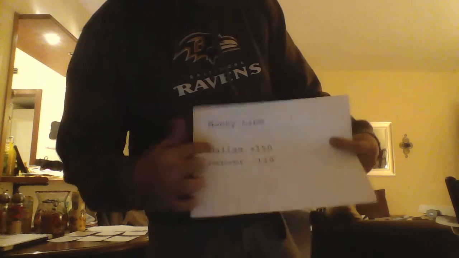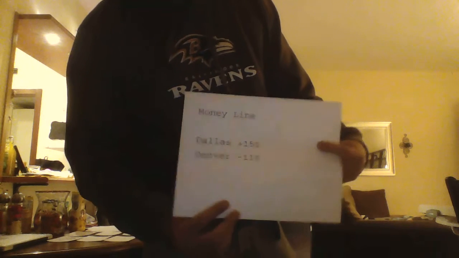Now the second type I want to talk to you about is called the money line. Now the money line looks confusing. Let me show you what the money line looks like. See, it's Dallas plus 150, Denver minus 110. Now just like in the spread, the positive sign denotes the underdog and the negative sign denotes the favorite.